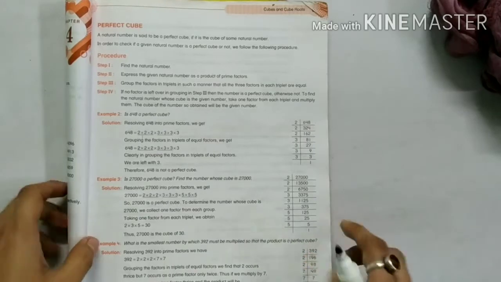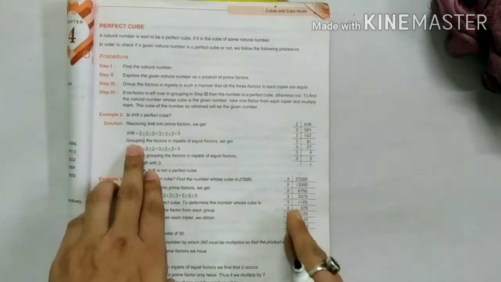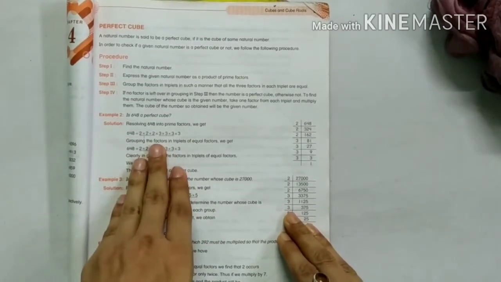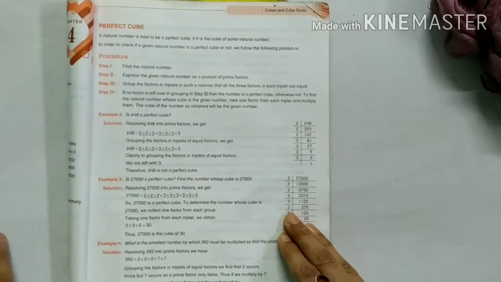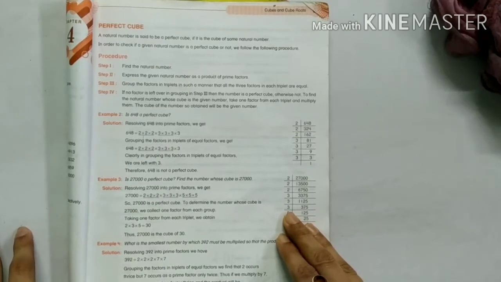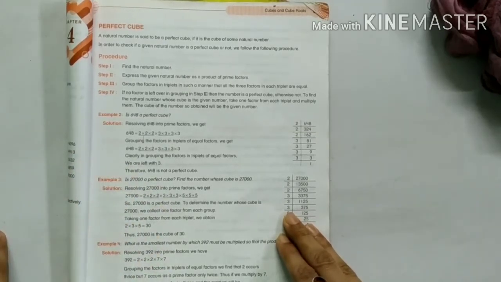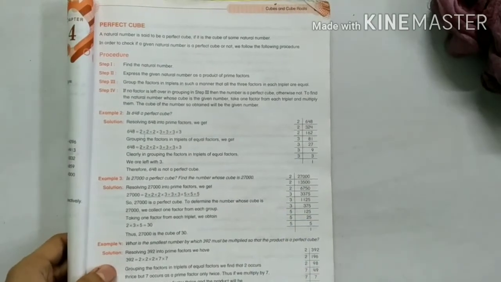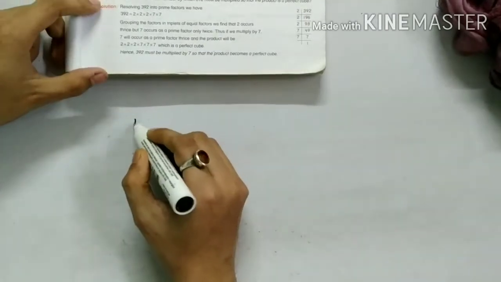So if after doing the prime factorization all of the factors are grouped and no factor is left behind or left over, then I can say that 648 is a perfect cube. And if some factor is left over and does not form a group, then we can say that 648 is not a perfect cube. So now you see example 2.